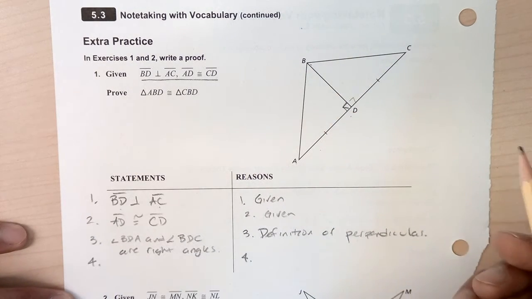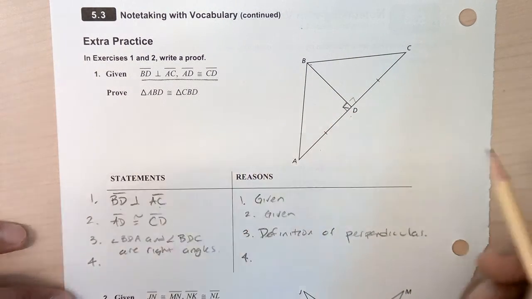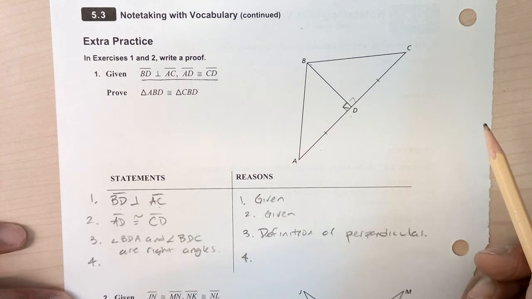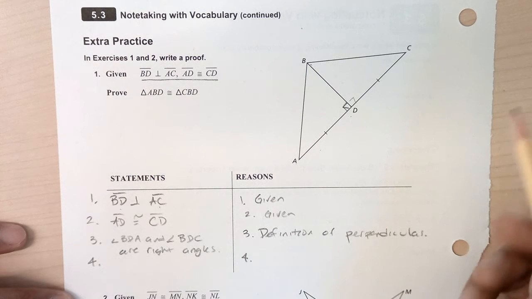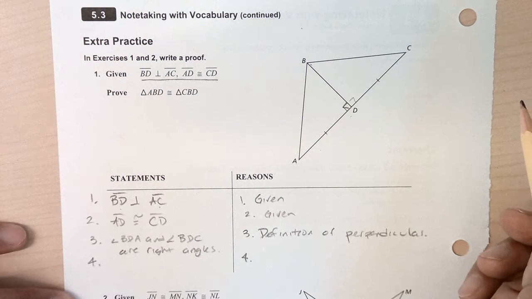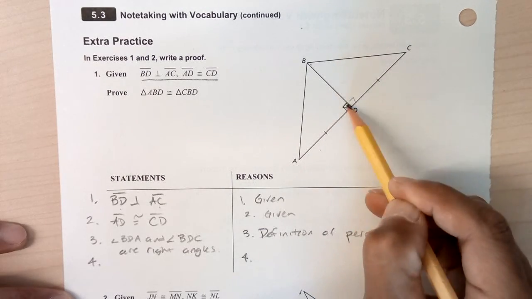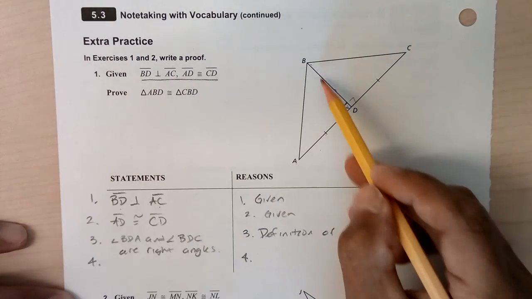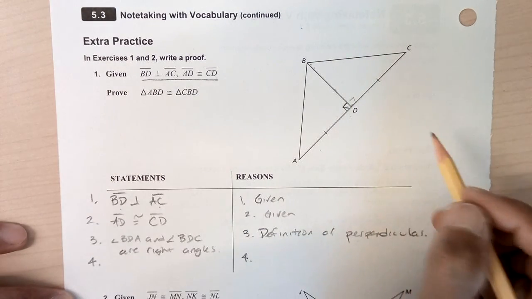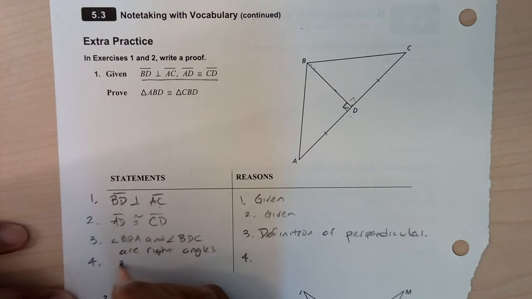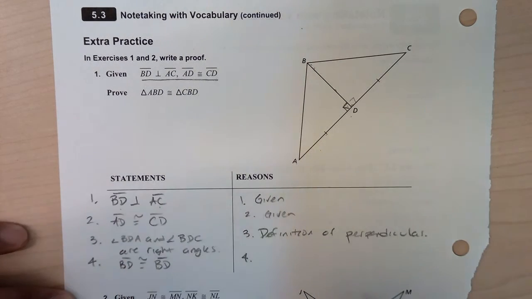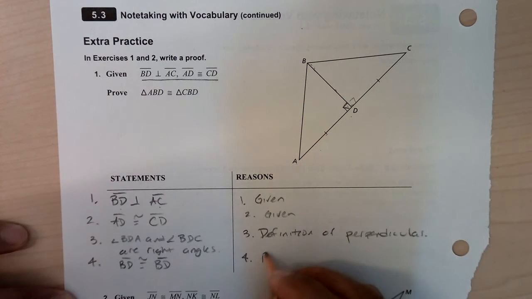BD is congruent with itself. We're going to try to prove that these two triangles are congruent. The only thing that we've gone over so far on how two triangles are congruent is SAS, or side angle side. So BD, that side is in both of the triangles. So BD is congruent with itself. That's side BD. And the reason should be the reflexive property.